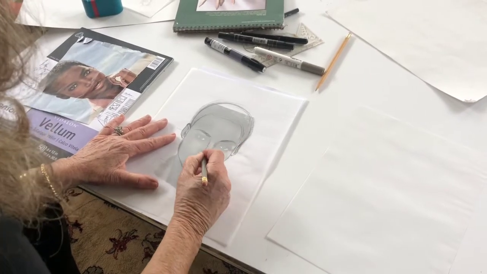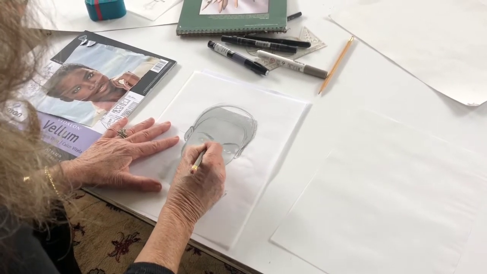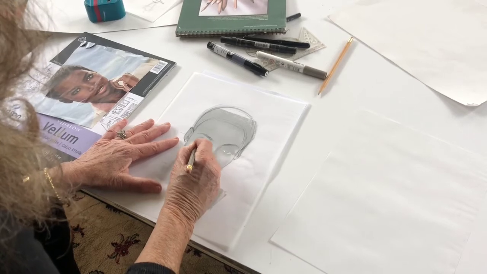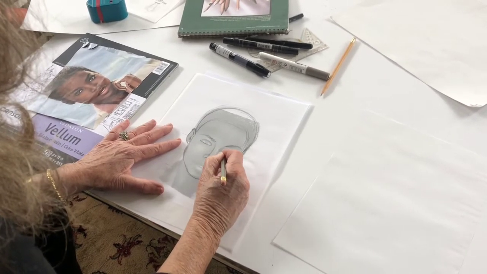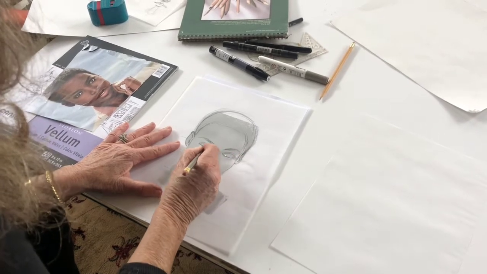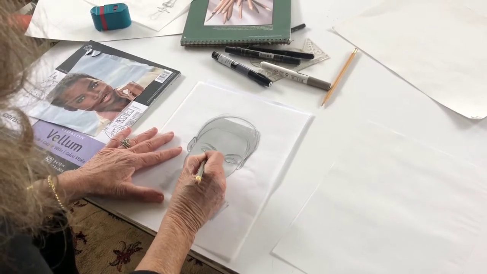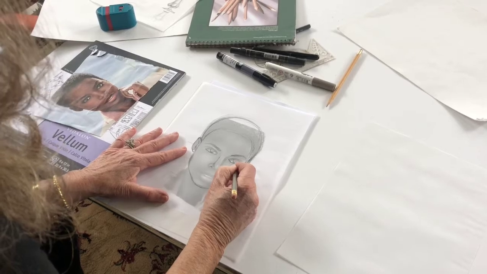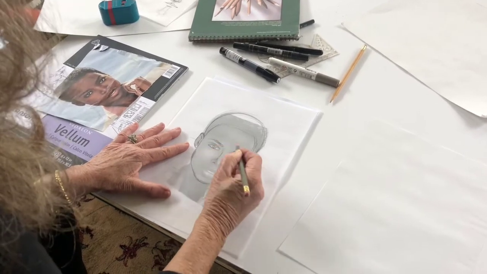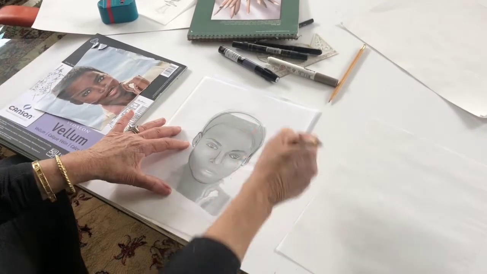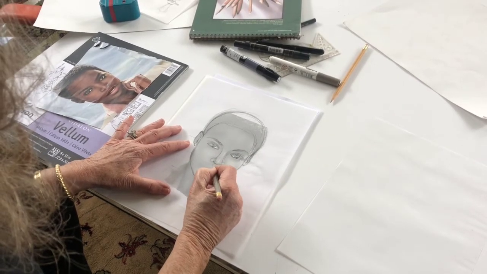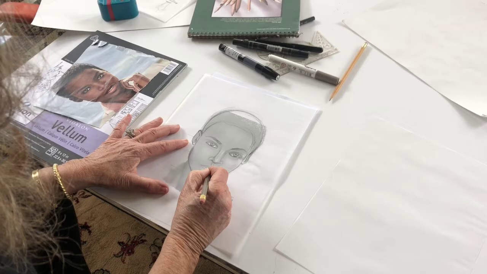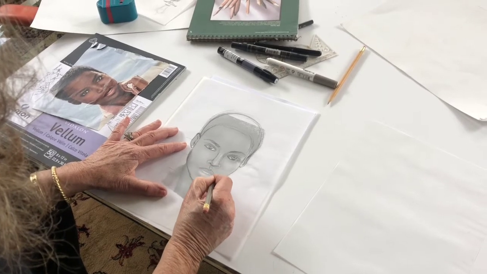we've got her nose here, the eyes, the almond-shaped eyes, the eyelids, the iris, and the pupil. So this is all what we've just learned. The nostrils, the philtrum, upper lip.